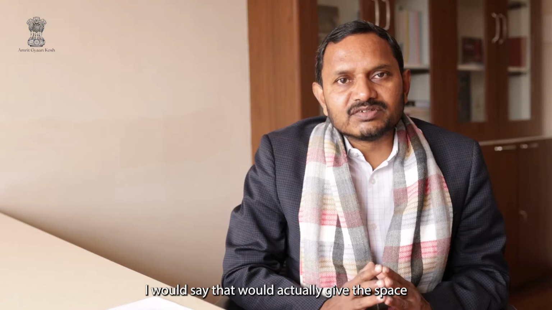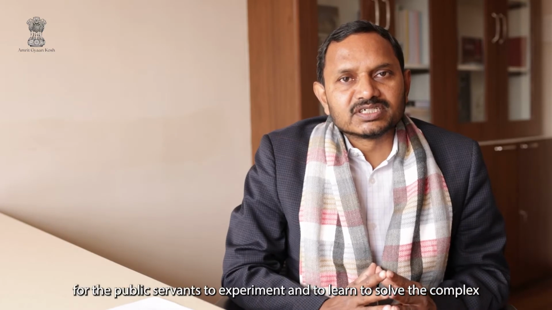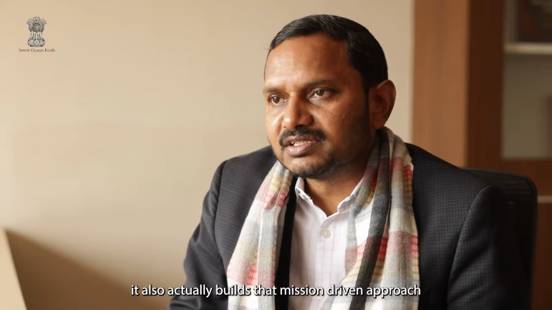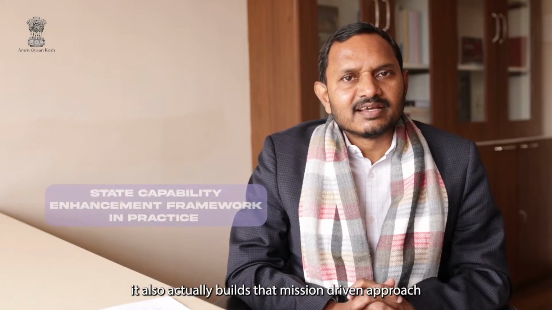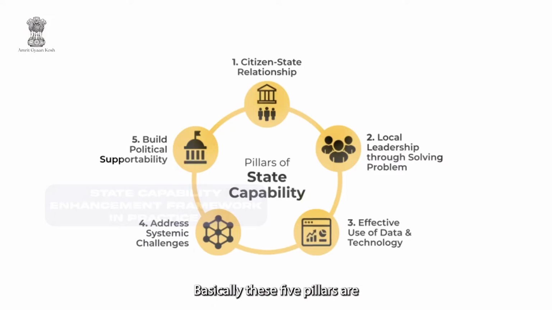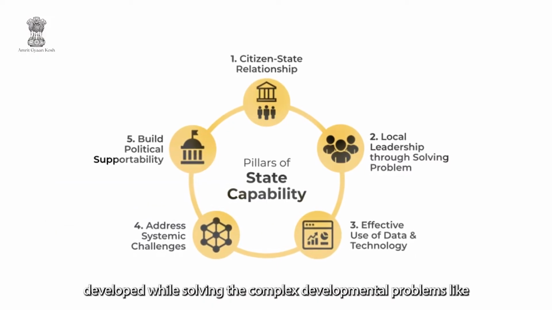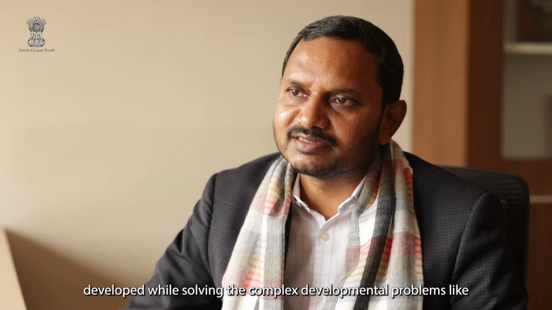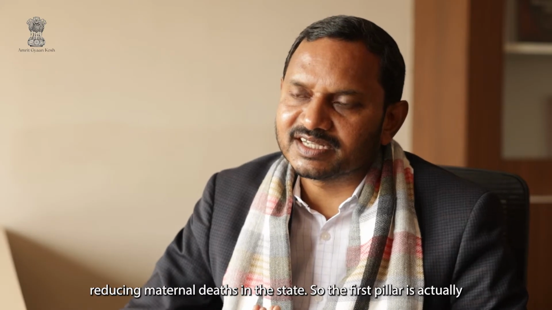So it's a kind of government innovation framework, I would say, that gives the space for public servants to experiment and to learn to solve complex developmental problems. While doing so, it also builds a mission-driven approach. The state capability framework has 5 pillars. Basically, these 5 pillars were developed while solving complex developmental problems like reducing maternal deaths in the state.